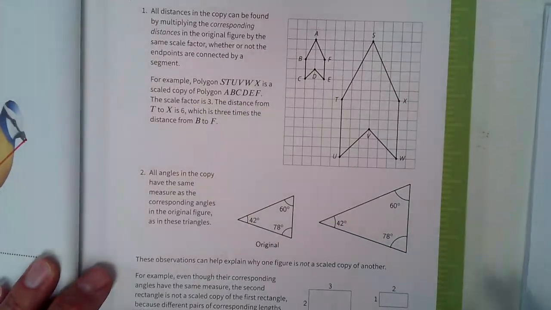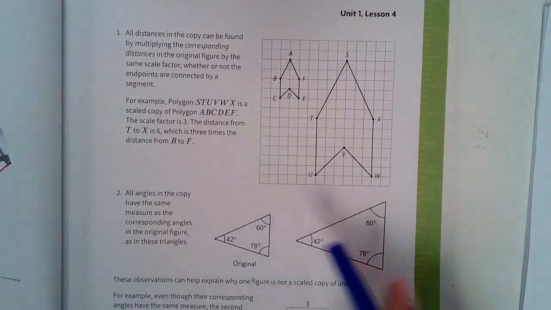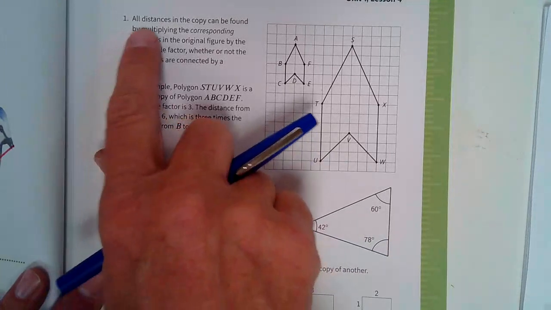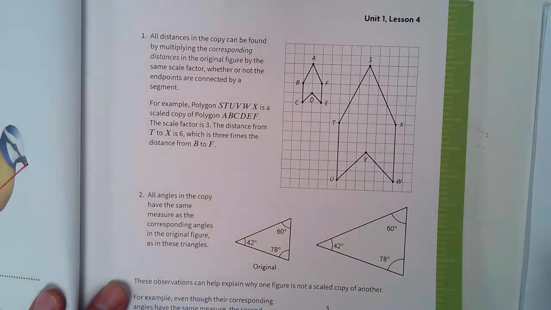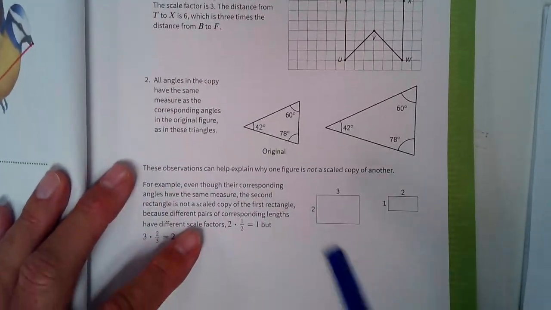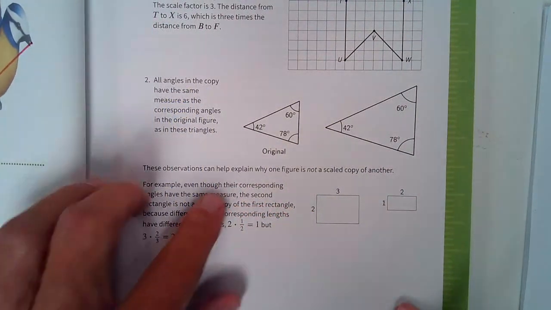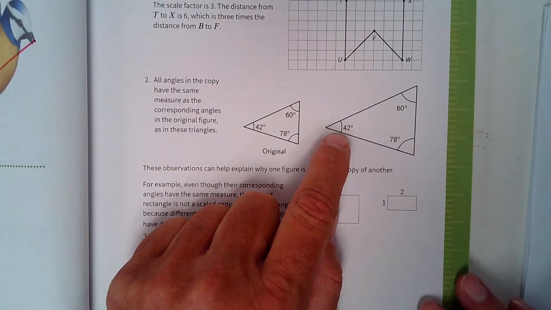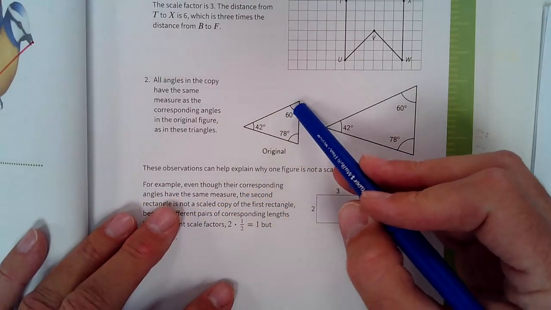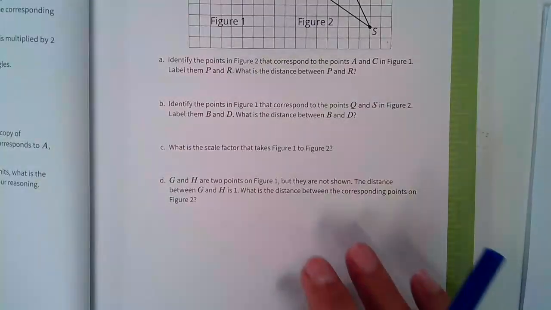Okay. All right, anyways, going back to page 37 here, let's take a look at this. Now, again, this is the lesson summary. There isn't any questions on this, but they're giving you some good examples you can refer back to. It says all the distances in the copy can be found by multiplying the corresponding distances in the original figure by the same scale factor. And here it says all the angles in the copy have the same measure. So if this one's 42, even if the scaled copy is 4, 5, 6 times as large, it's going to be 42 degrees. And so this top one to the right is 60 and 60 and 78 and 78. All right. So they give you some good examples there.